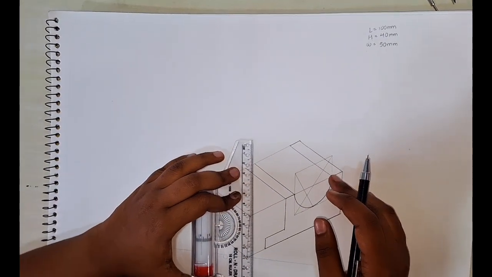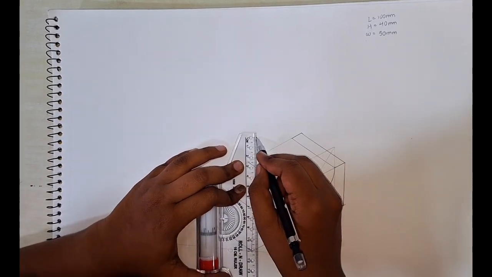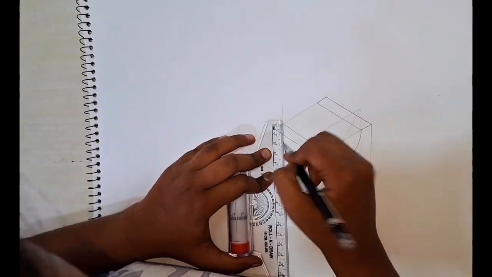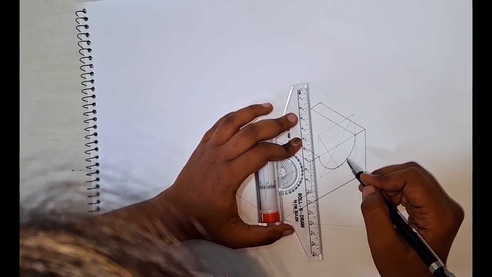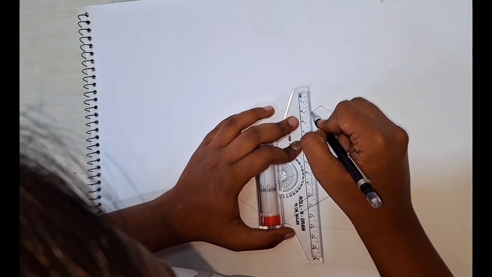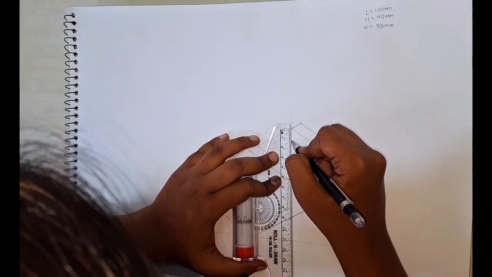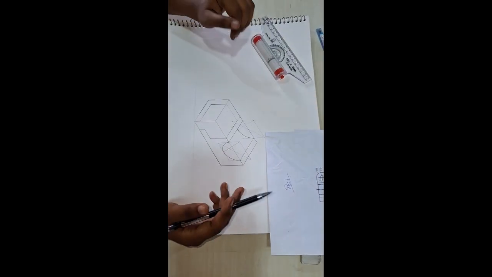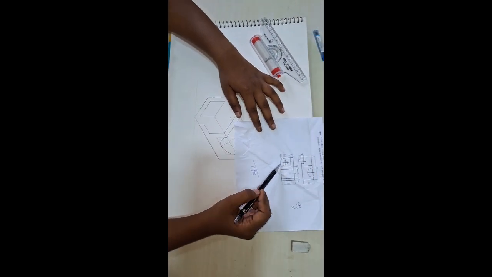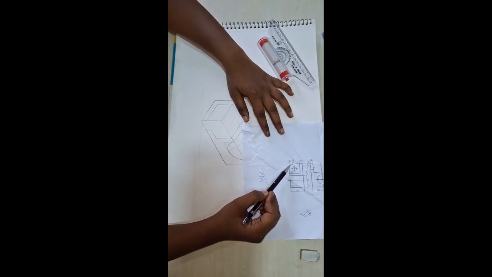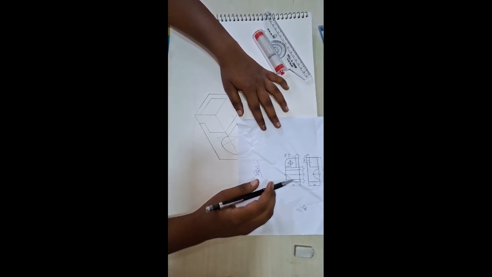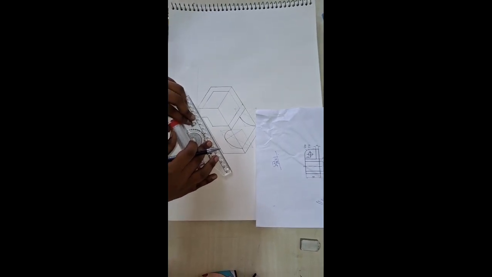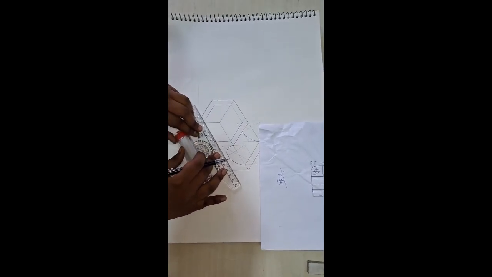So from this point we will mark a 20 mm line, same at the below 20 mm, and from this point 20 mm. So we have drawn this arc. Now next we can see that there is a curve which has the radius 20 mm and the diameter is 40. So this curve will be here. So from this point we will draw a rhombus of 40.